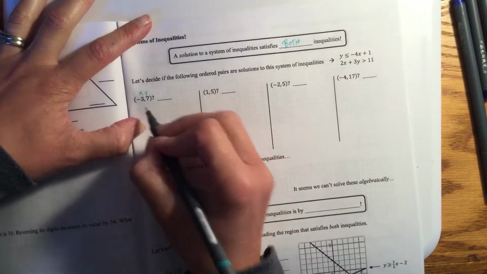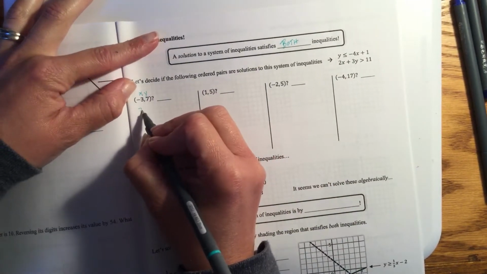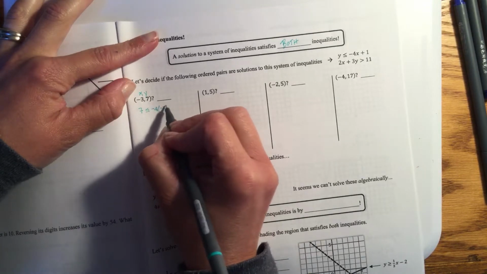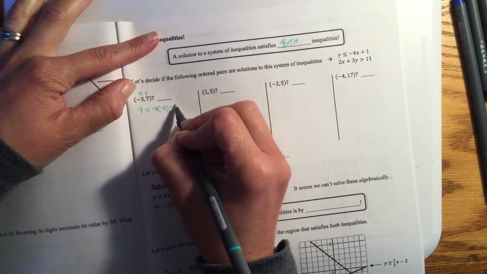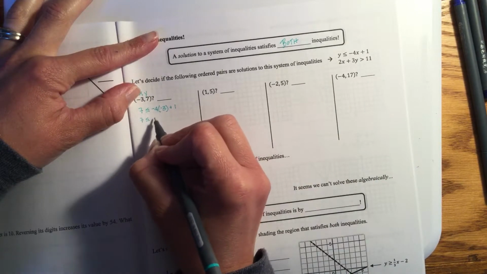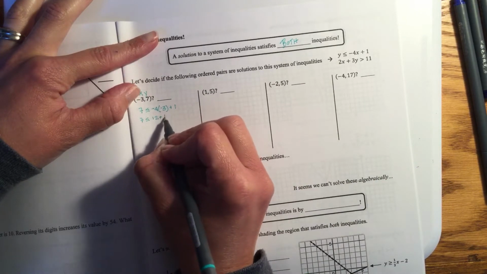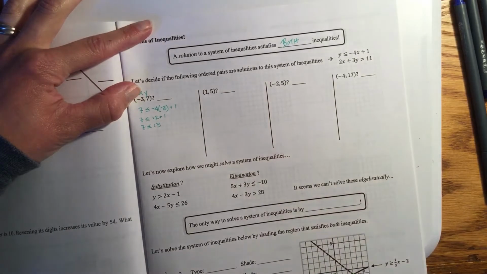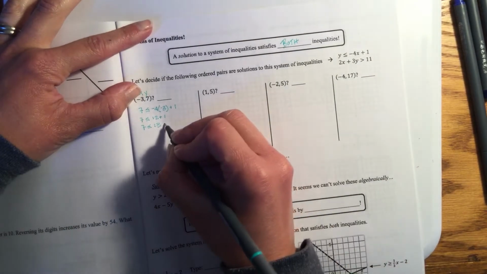I'm going to put a 7 in for the y and a -3 in for the x. When I simplify that, this gives me 12 plus 1, so 7 is less than or equal to 13. Yes, it is.